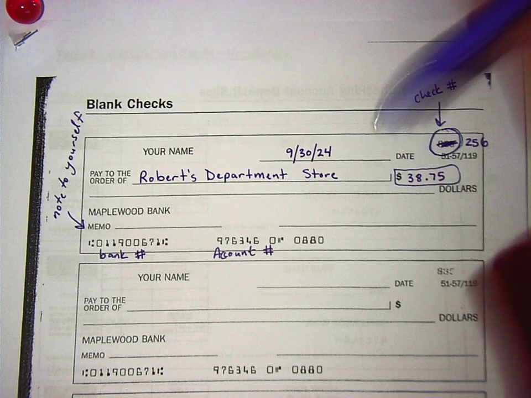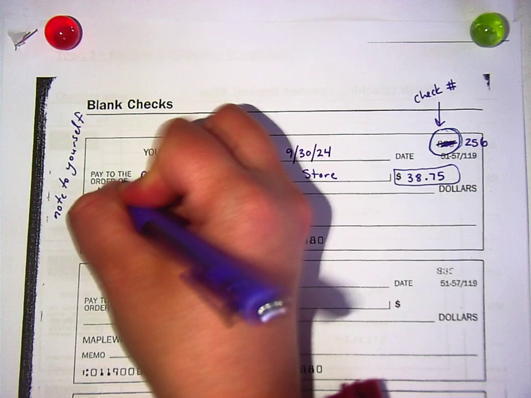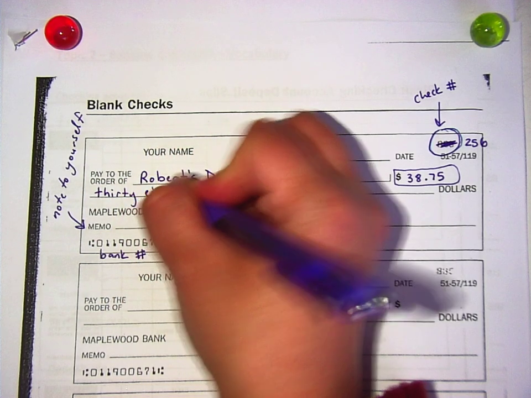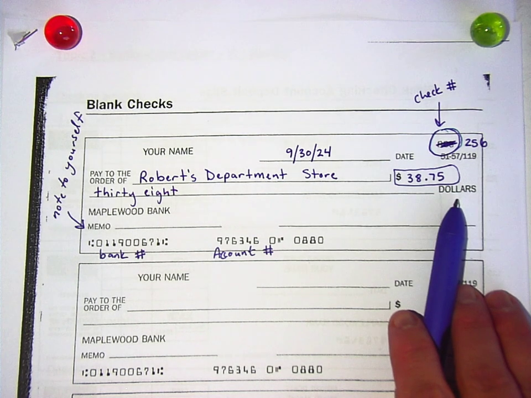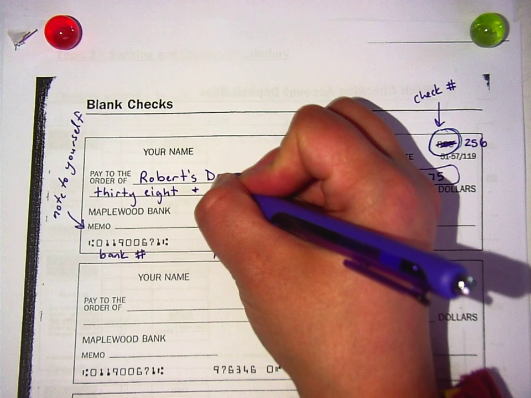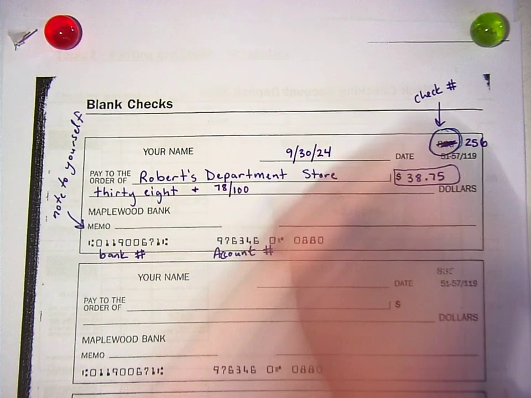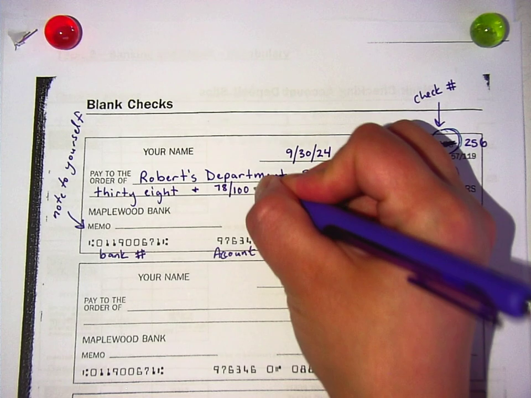And then down here, you write out that amount in words. So 38. You don't have to write dollars because of the word dollars over here. And then usually what people do is this, they write and 75 out of 100, which means 75 cents. And then you draw this.